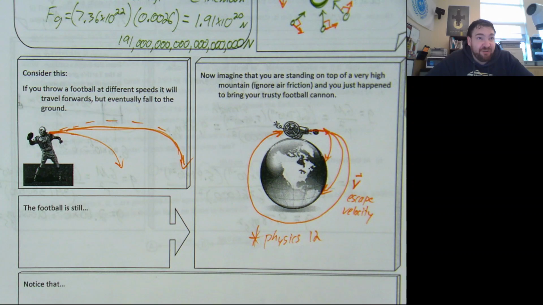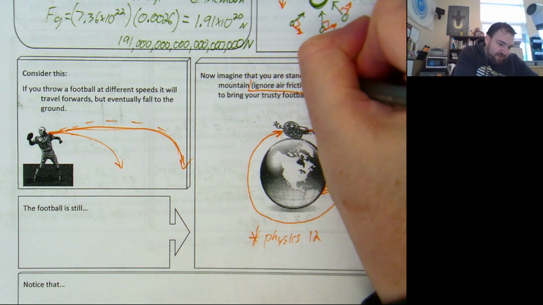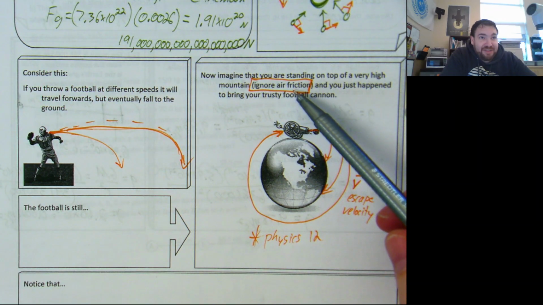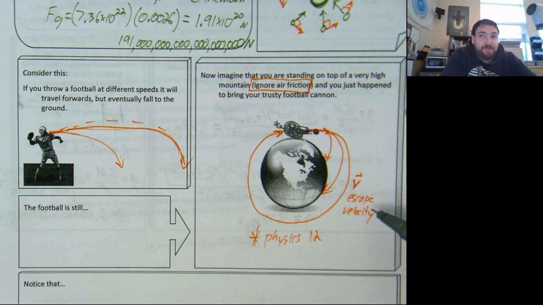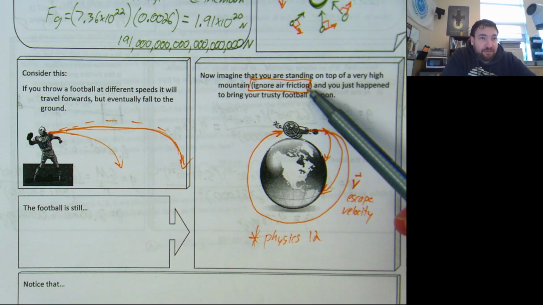The physics is sound. It's doable, but it's wildly complicated because this is an assumption that we're making here. These speeds are sufficiently high that air friction becomes a massive problem in the real world.